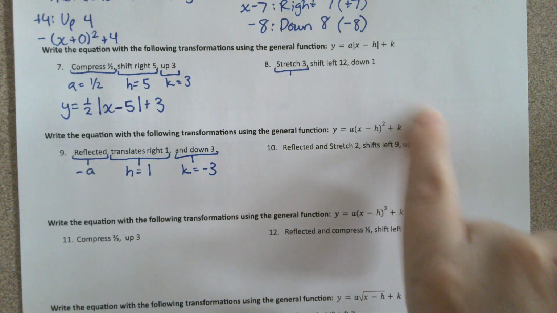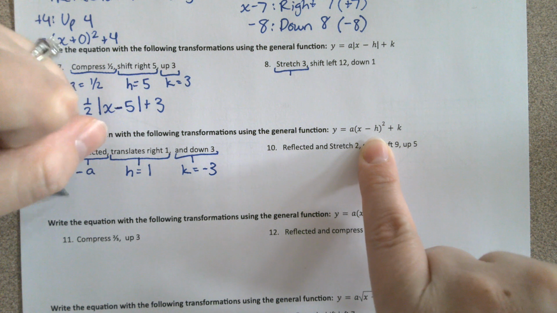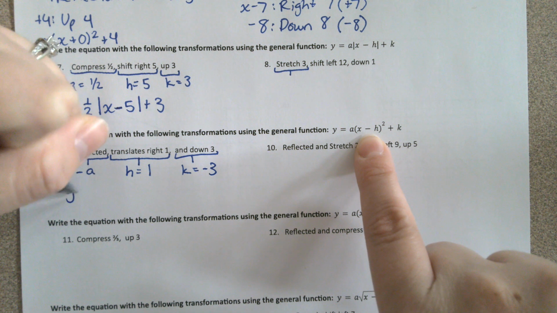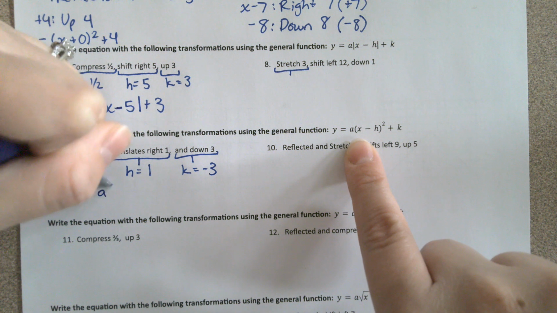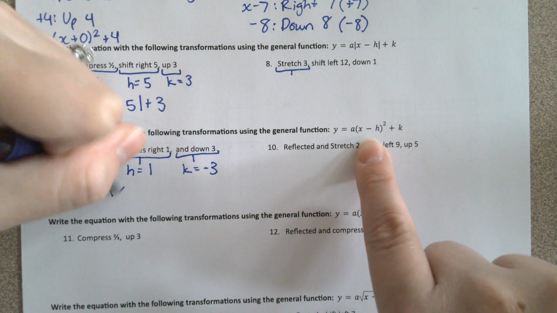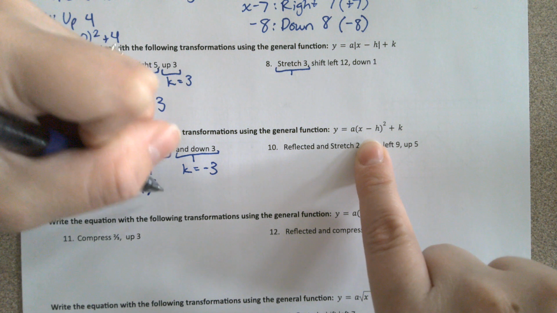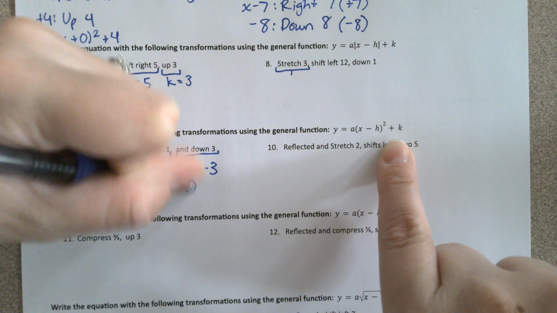And again, we're using this equation here. Now we're working with a quadratic. Going to carefully plug these in. y equals negative a, x minus h is 1, squared, and then plus k is negative 3.